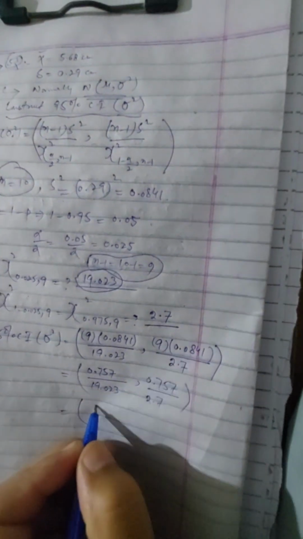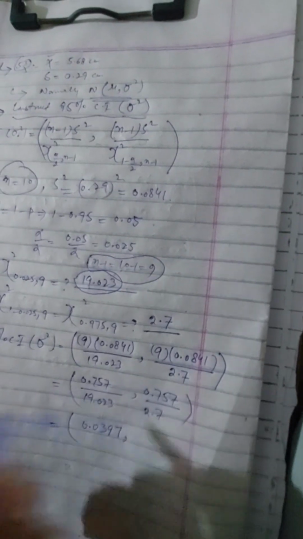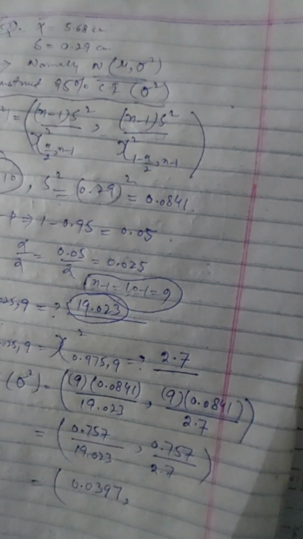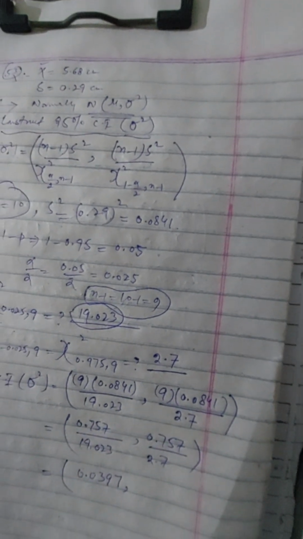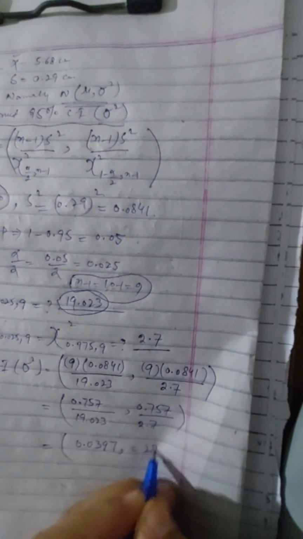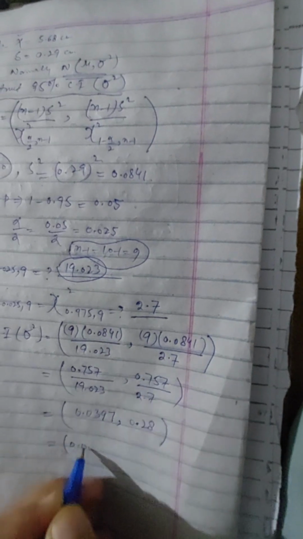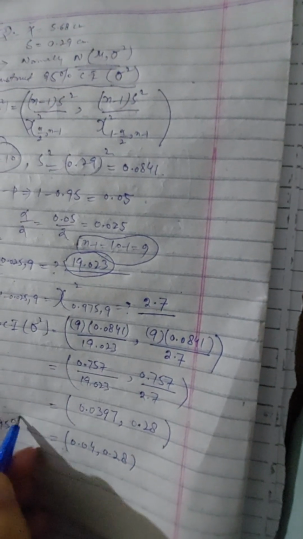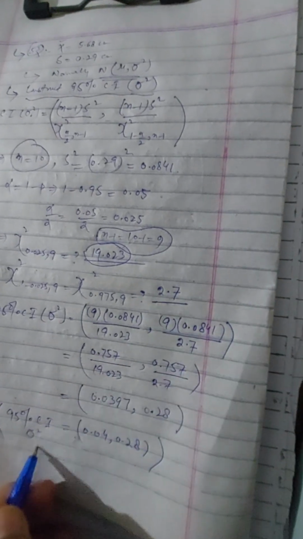On the left side we get 0.0397, and on the right side we get 0.757 divided by 2.7, which is 0.2803. Rounding off to two decimals, we get 0.04 and 0.28, and this is the 95% confidence interval for the population variance.